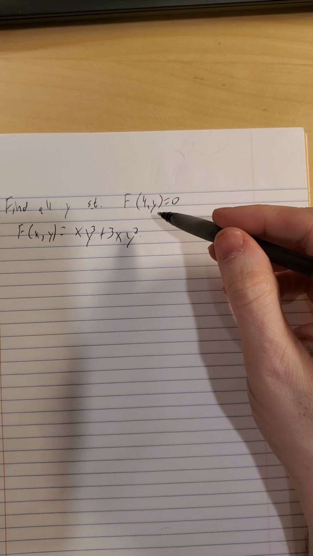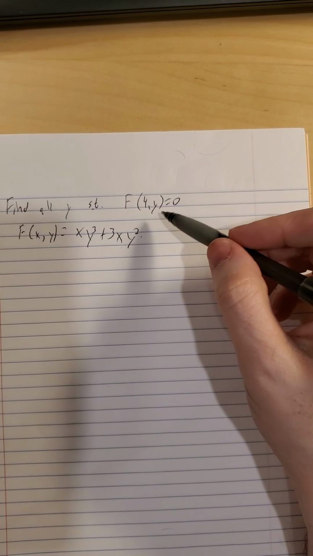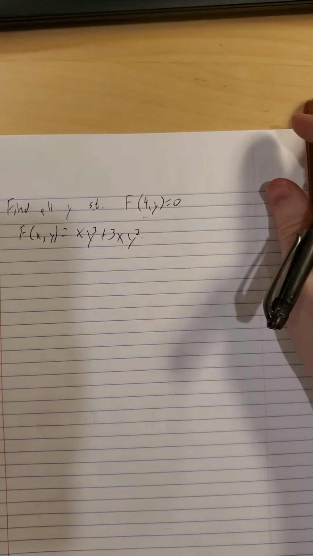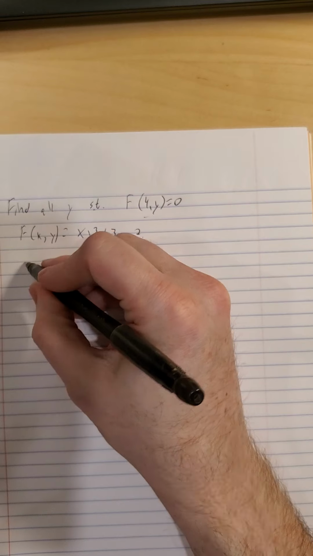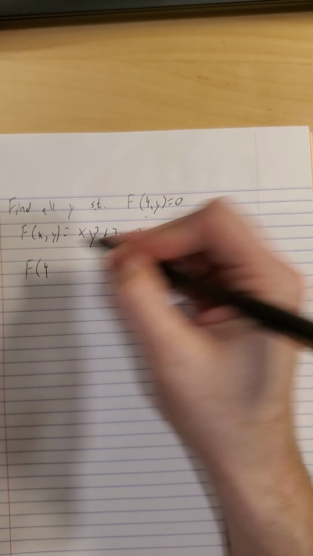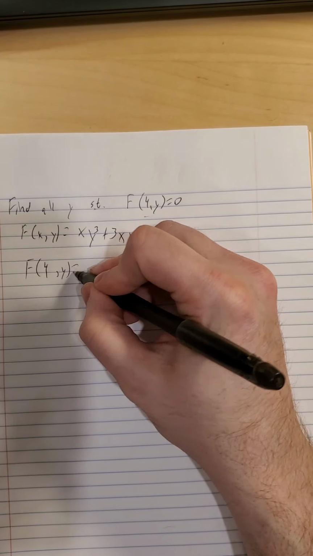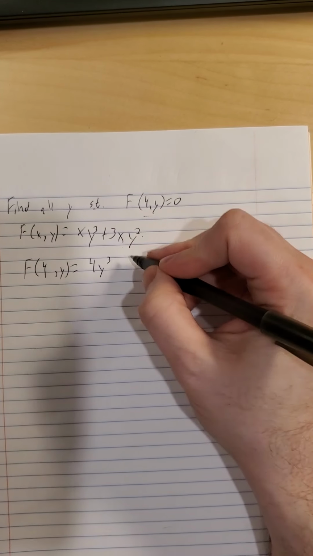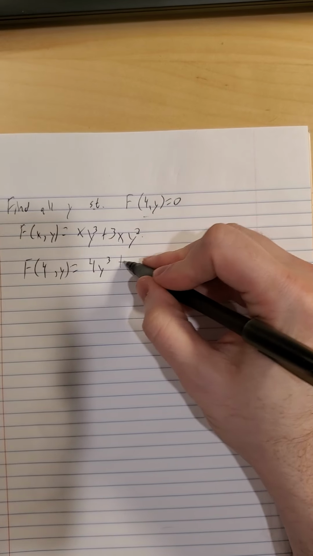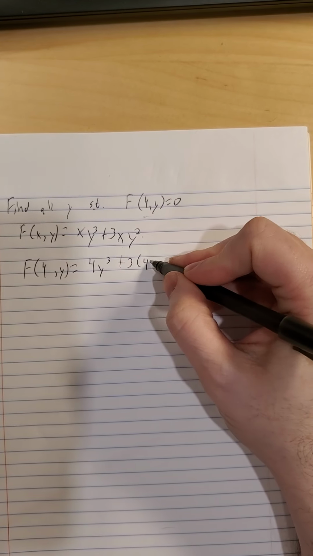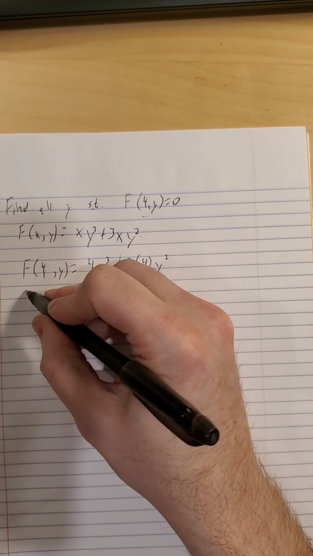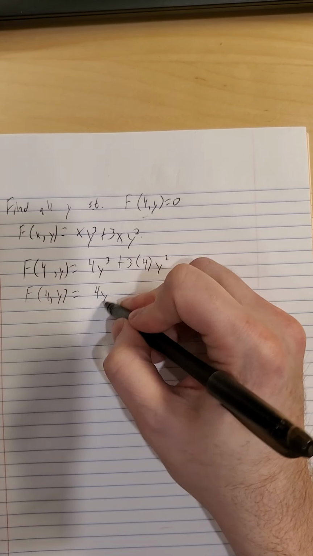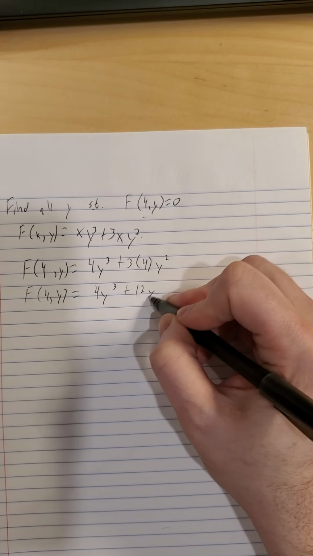So we sort of have two pieces to the puzzle. One, we're finding what cap F of 4y looks like, and two, then we're setting it to 0 once we find what that looks like. So we'll start with cap F of 4y. Now all of my x's are 4's, y's are still variables. So 4y cubed plus 3 by 4 y squared. So cap F of 4y is 4y cubed plus 12y squared.